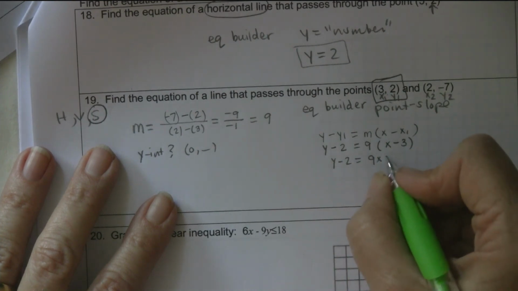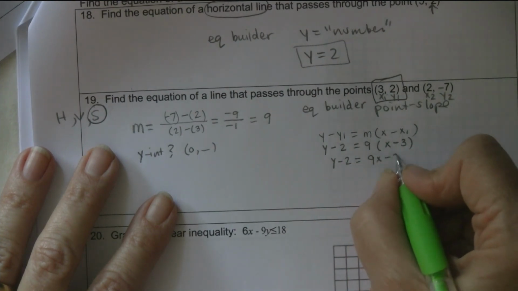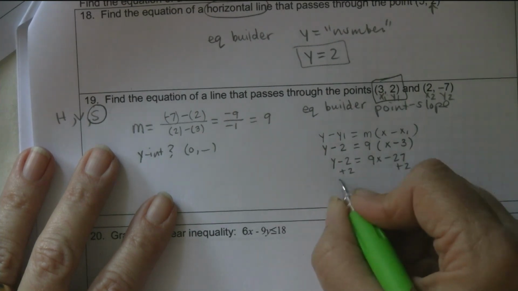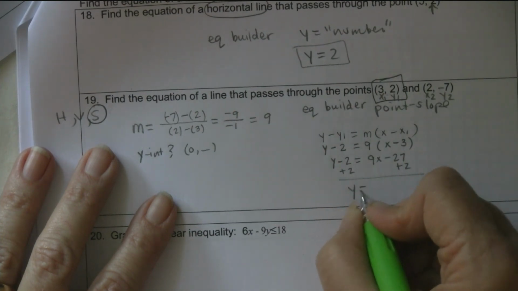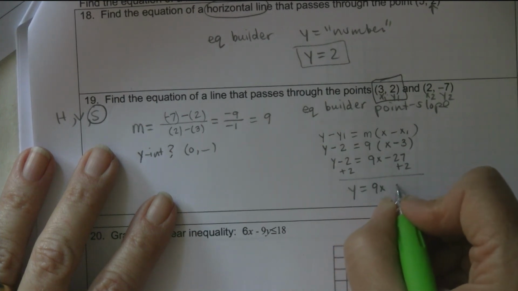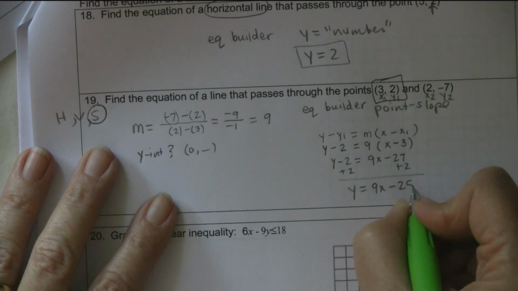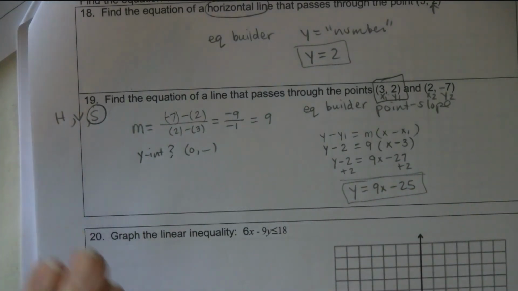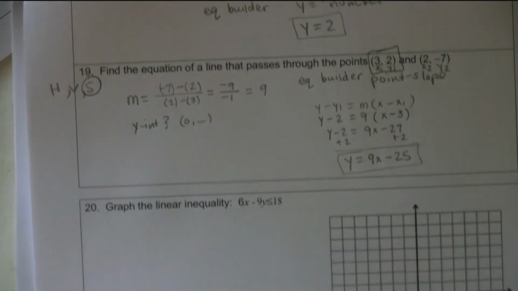No double negative resolve. And so I'm multiplying away here, and I'm going to add 2. I did the distributive property, and I think that's going to be 25. Y equals 9x minus 25. I think the negative was coming from the 25. And there we have that. There's our equation of our line.